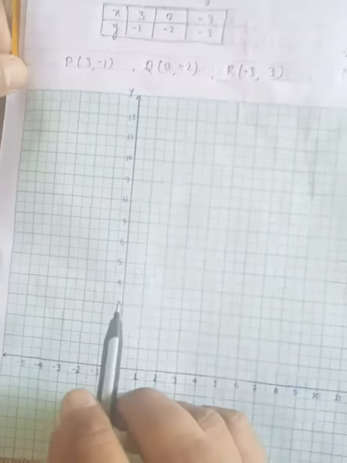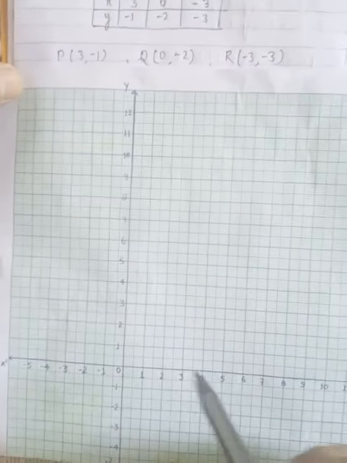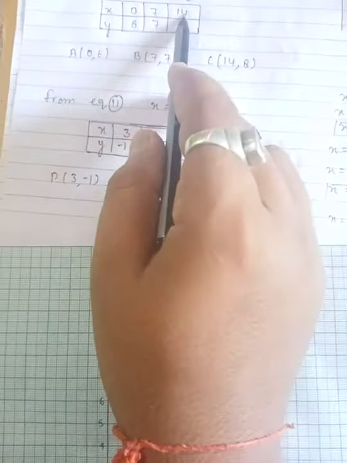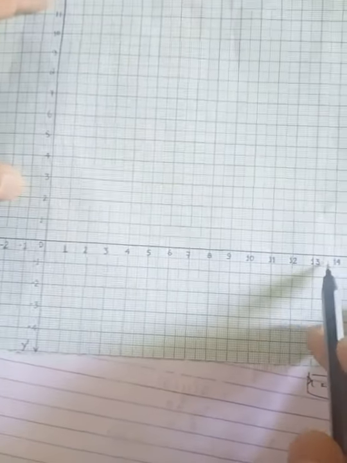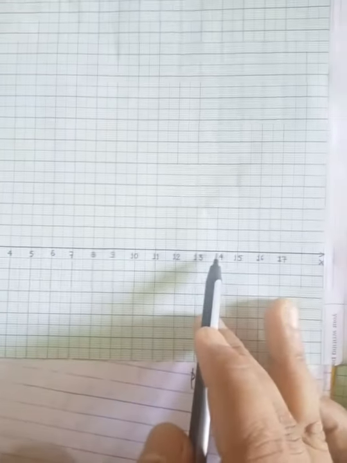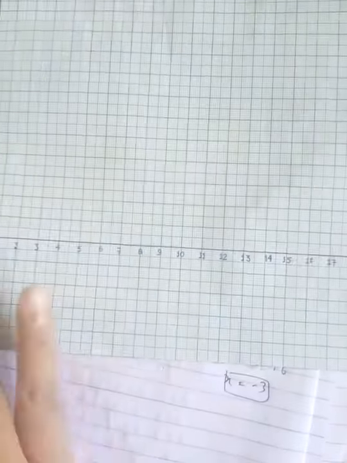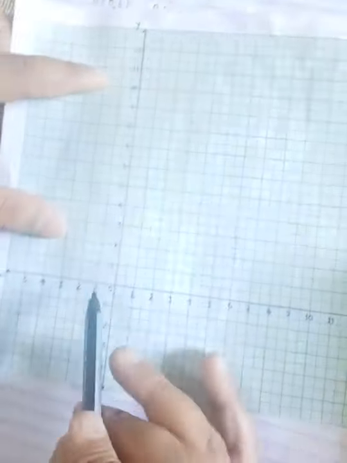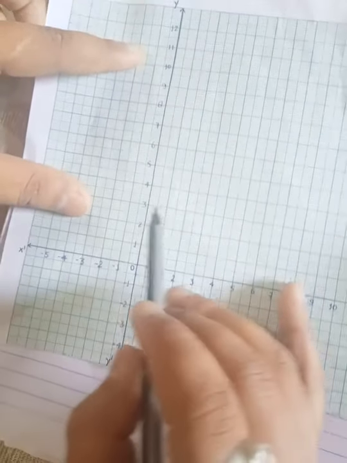Now for representation of the points on the graph, we must first draw a graph. In the x-axis we are getting a maximum value of 14. In all the cases we are getting a maximum value of 14. So in the graph we have taken the maximum positive value of x as 14 or more in the x-axis, and the negative value is at most minus 3, so we have a minus 3 on the graph as well.